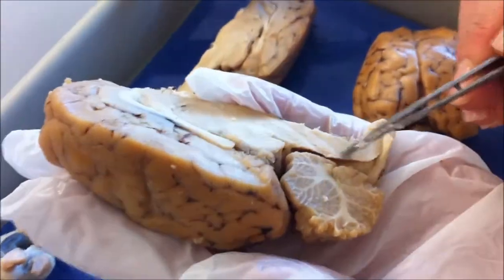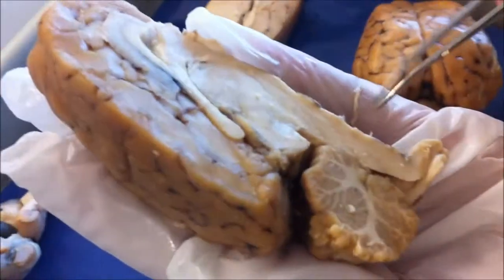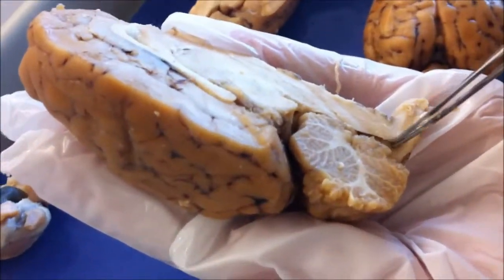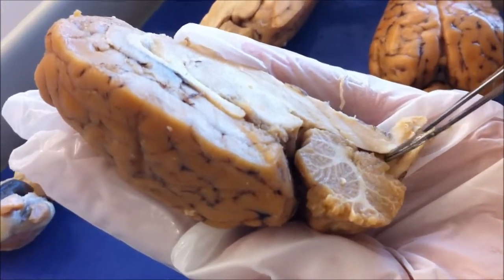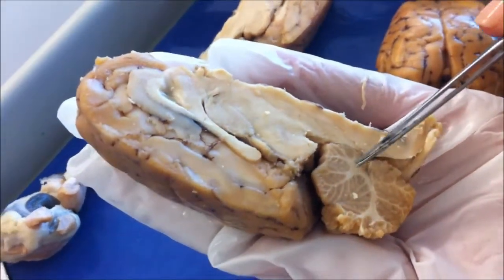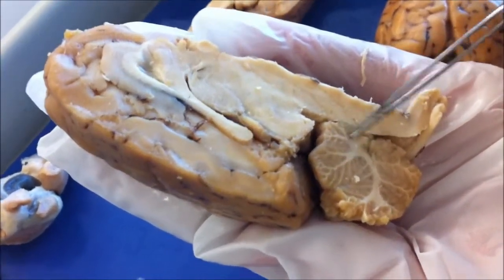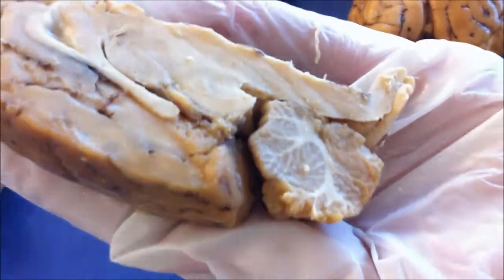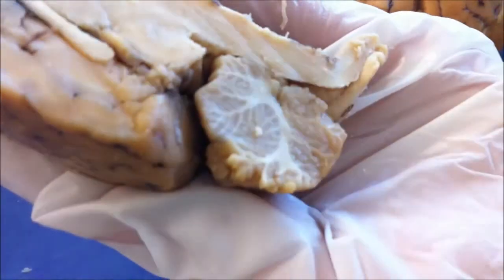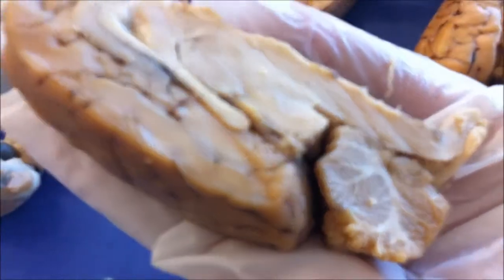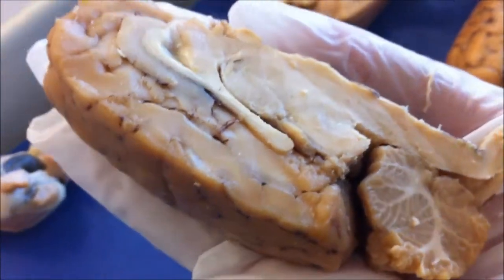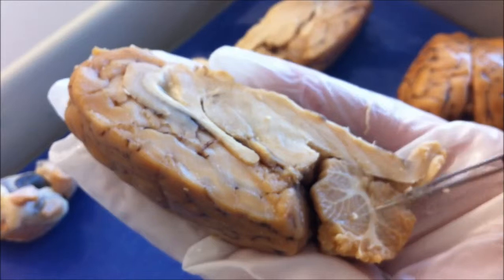Then down here, right before the spinal cord, is your fourth ventricle. Here, in the white bush-like branch shape, is the arbor vitae. The branch is the arbor vitae.